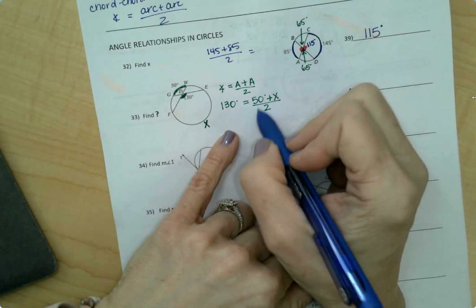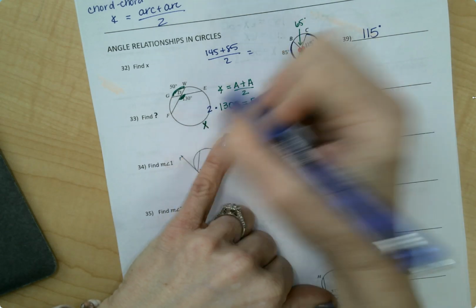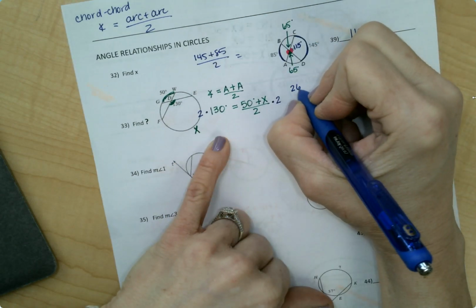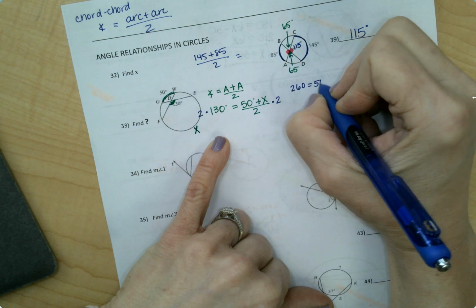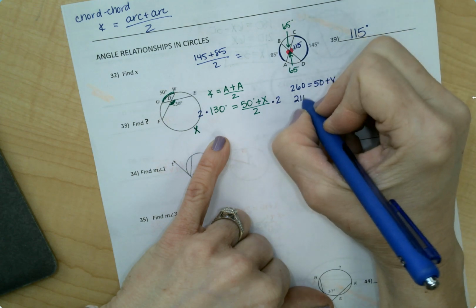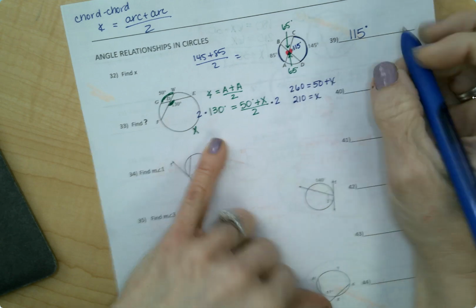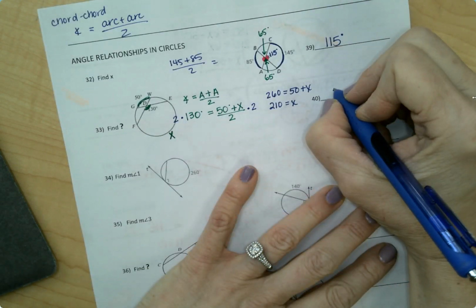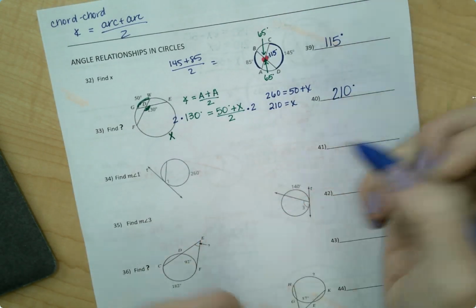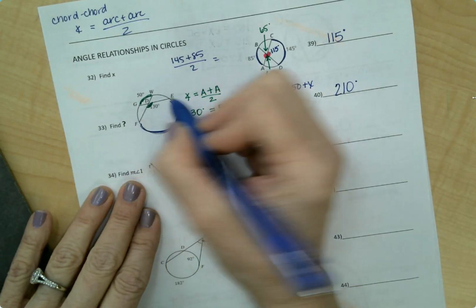Okay, well, the opposite of dividing by 2 is to multiply by 2. So now we're going to get 260 is equal to 50 plus x. We're going to subtract 50, so that would be 210 degrees. Okay, so this would be 210. That's what this one is right here.